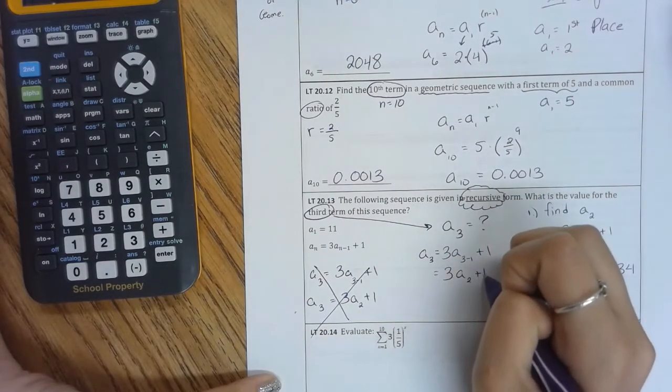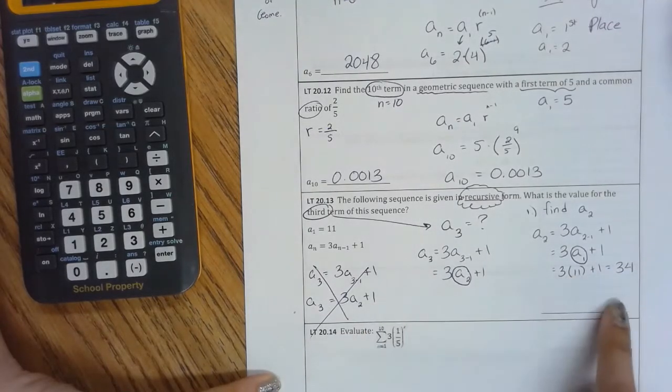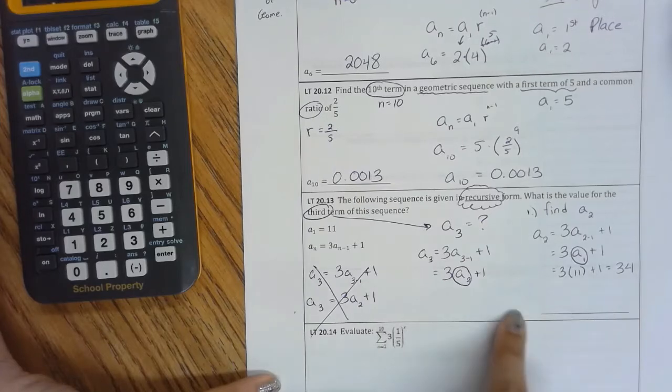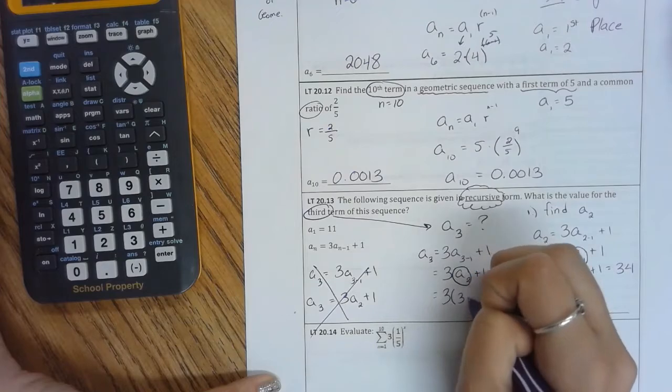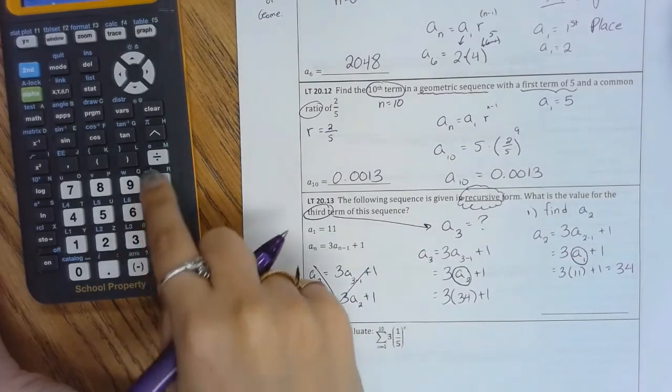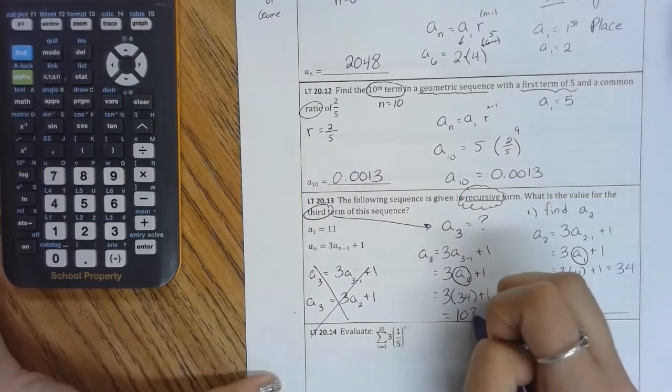3A2 plus 1. Now I have A2. Okay, it didn't work before, but now I have it. So I'm going to plug the answer I got before into this problem now. So it becomes 3 times 34 plus 1, which is 103.